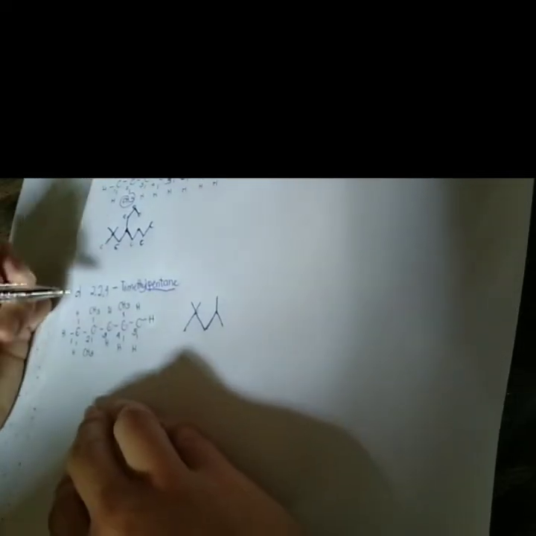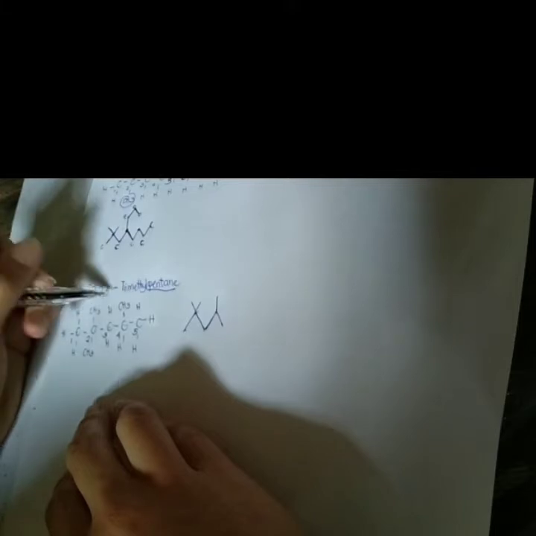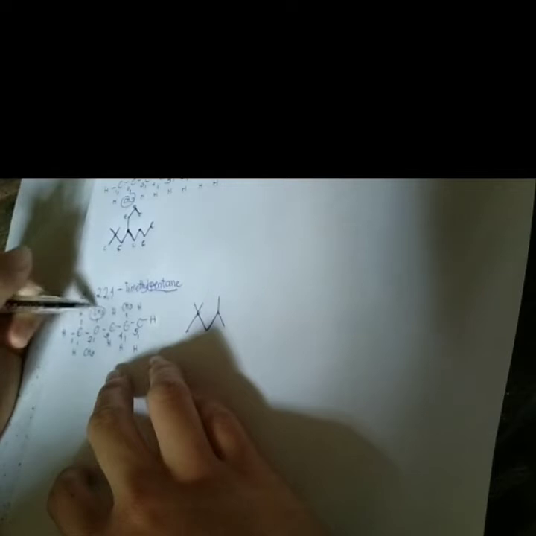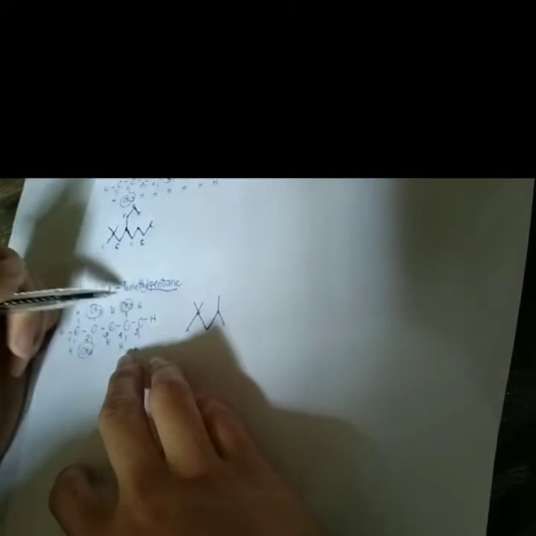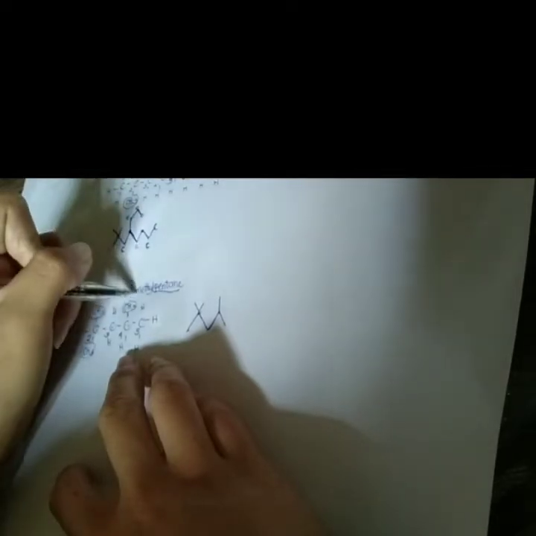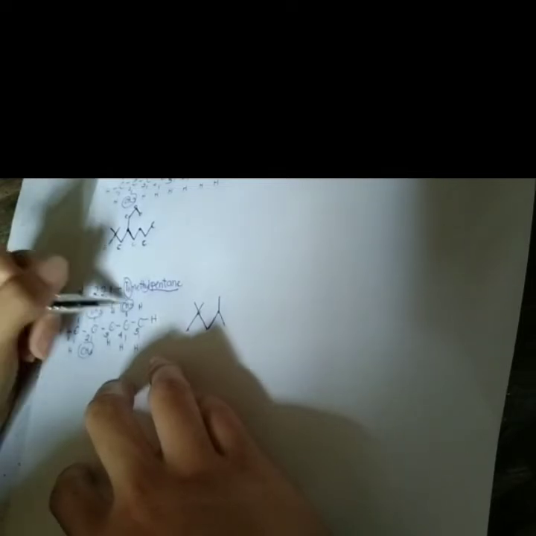So in 2 there is 2 methyl because the 2 is repeated here. 2. Then 4, there is 1 methyl. Therefore, it is trimethyl because there are 3 methyl.